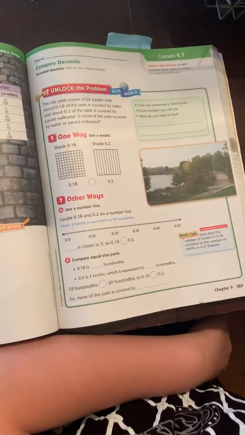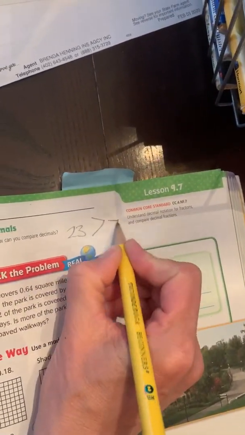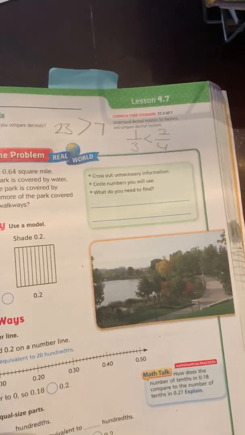When a number has two digits like 23, it is obviously bigger than a number that has just one digit like 7. So 23 is greater than 7. Today we're going to be talking about this as fractions, which we've talked about before. 1/3 is less than 2/4, and not by much, but it is. So we are able to compare fractions. So now we are going to be able to compare decimals.